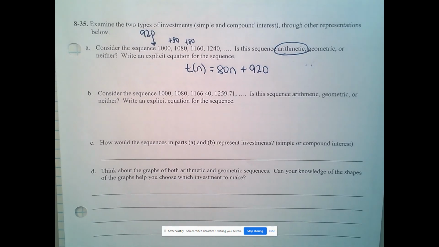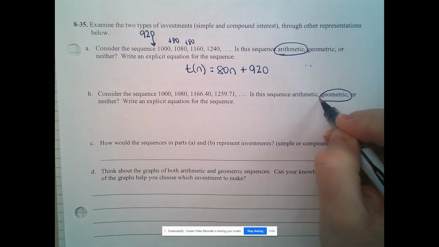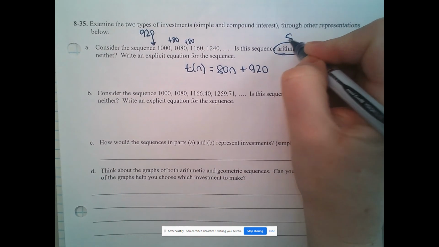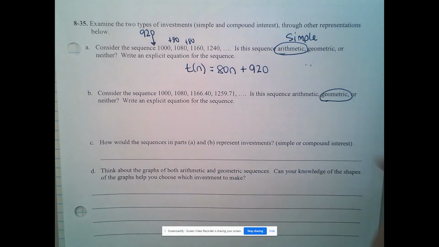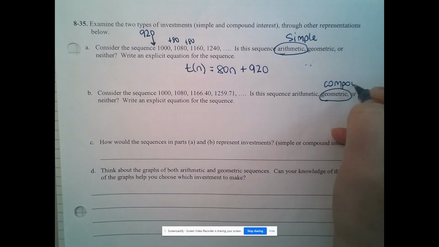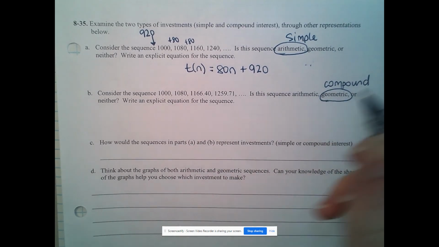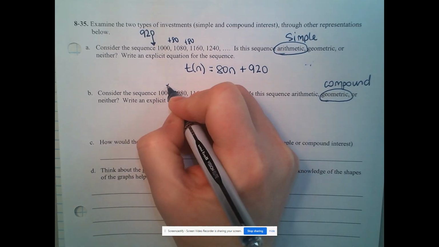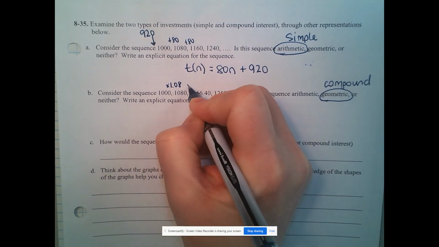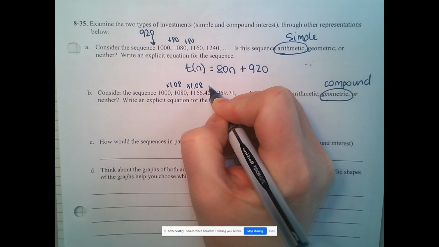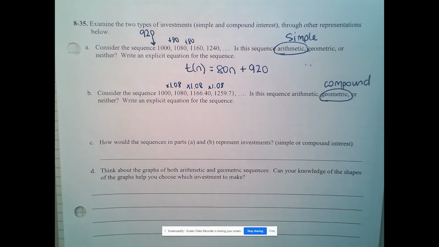Consider the sequence 1000, 1080, 1166, and so on. Is this arithmetic, geometric, or neither? We found this one to be geometric. So simple interest was arithmetic, compound interest was geometric. That's because on this one, we did multiply by 1.08, multiply by 1.08, multiply by 1.08, and so on.